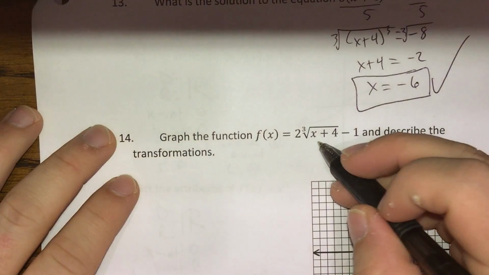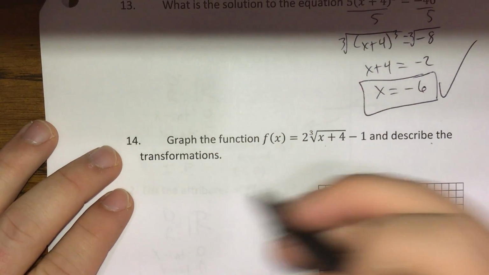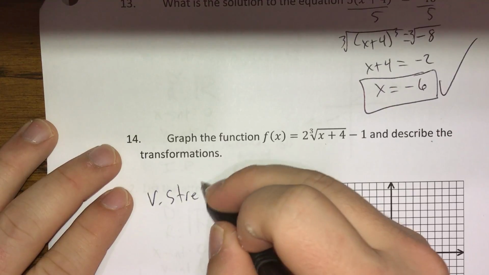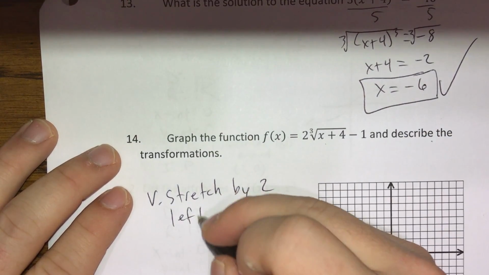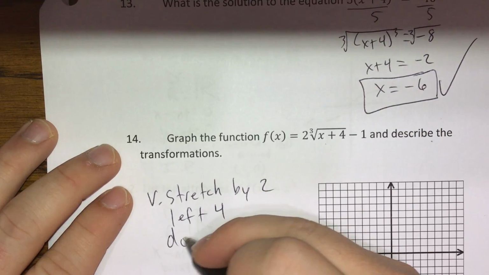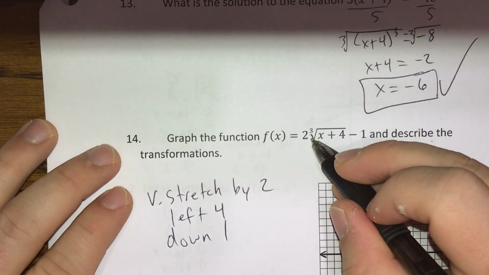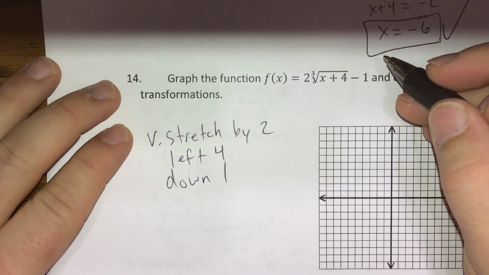All right, so we're going to graph this function and describe the transformation. So we've got a vertical stretch by 2, left 4, and down 1. This one is a cube root function, which means it's going to be horizontal.